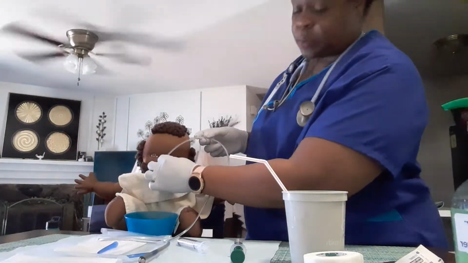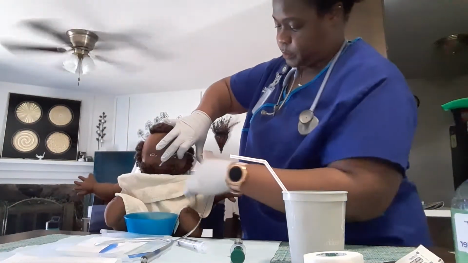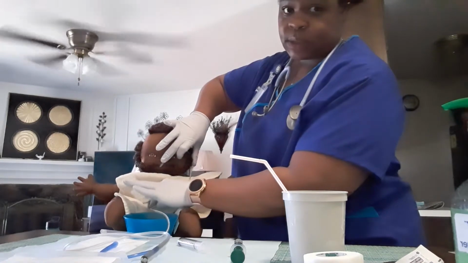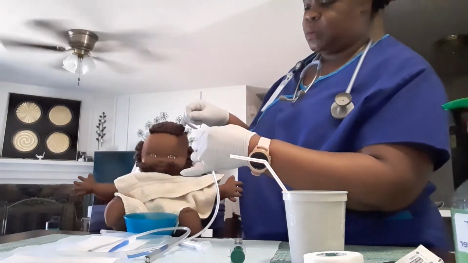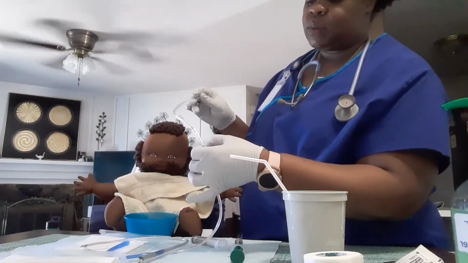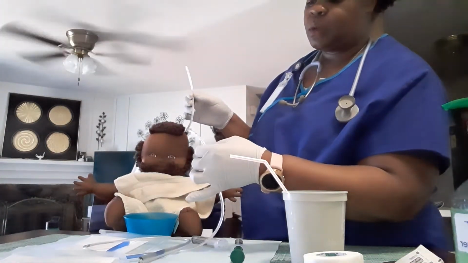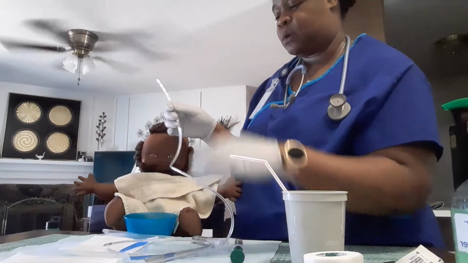I measure from the tip of his nose to his earlobe to his xiphoid process, which is right there. And that has me going down to 35. I would mark this with a Sharpie or a piece of tape, but I do have numbers on here, so I know I'm going down to a 35.